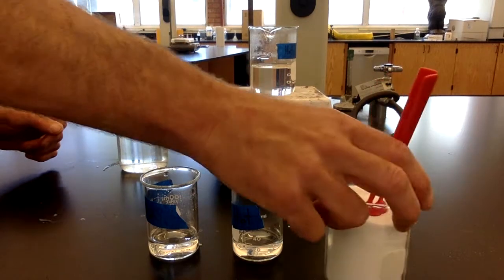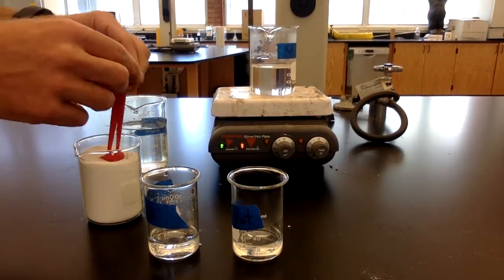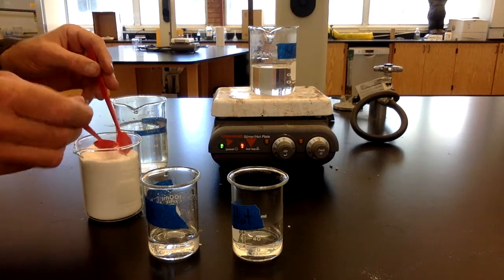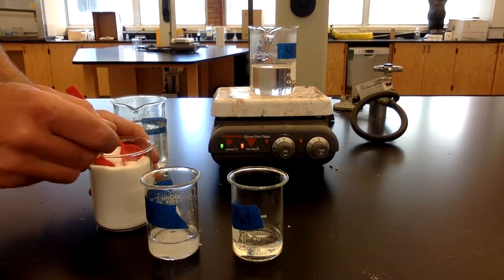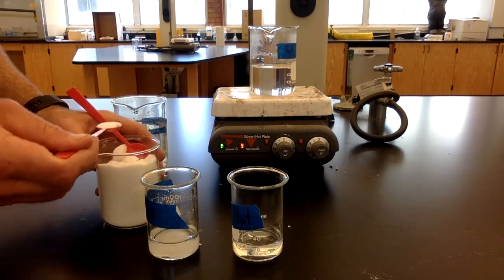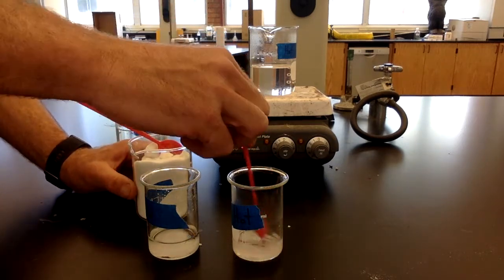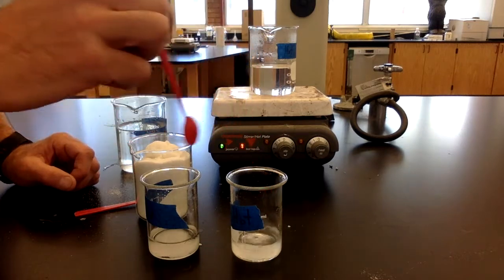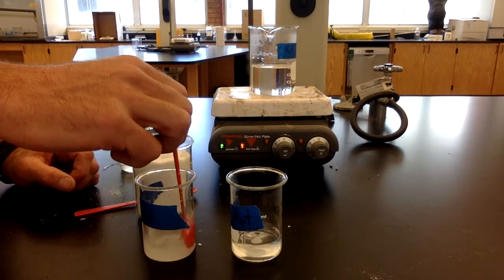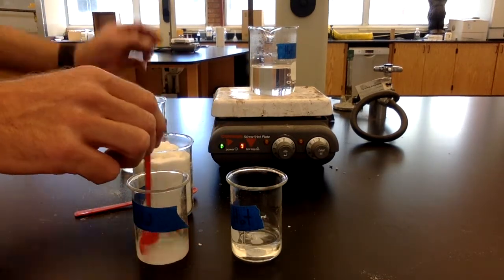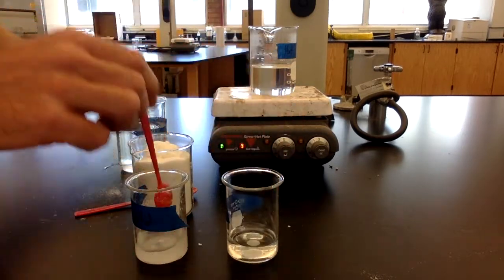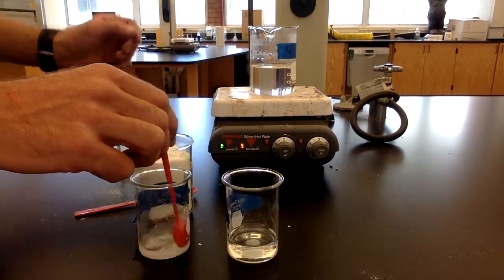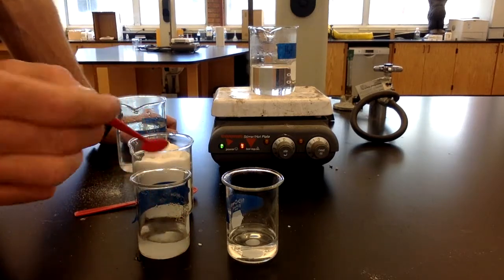All right, and now what I have here is some sugar. So I'm going to add sugar to each beaker, and I'm going to add the same amount. So I'll do 1 scoop to each. So 1 scoop into each, and I'll stir them a little bit and get them to dissolve. And you can see that in the hot water, all that sugar has dissolved. In the cold water, I'm stirring still, and it's almost dissolved.